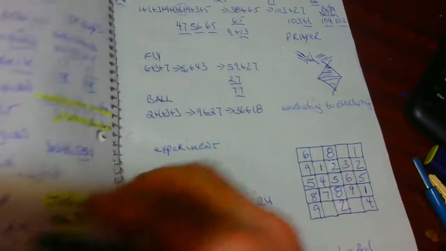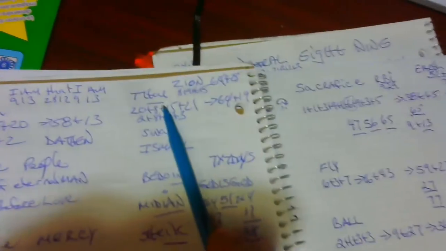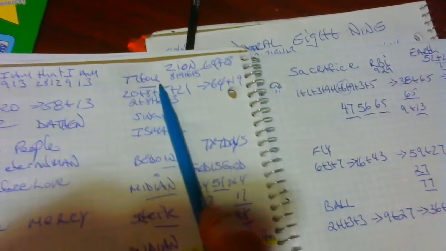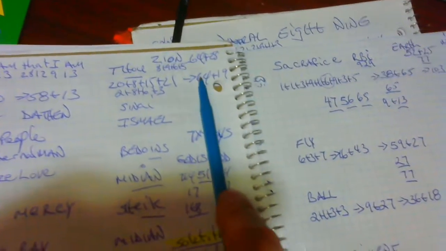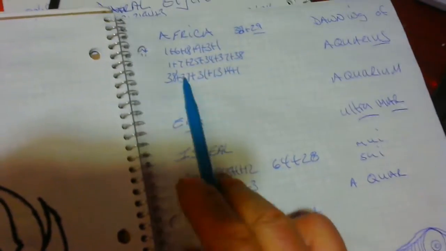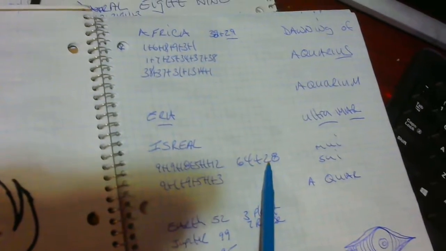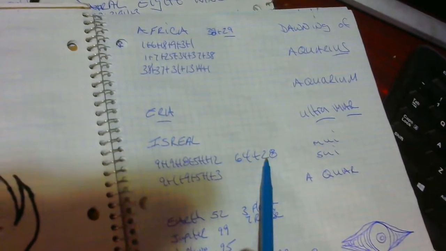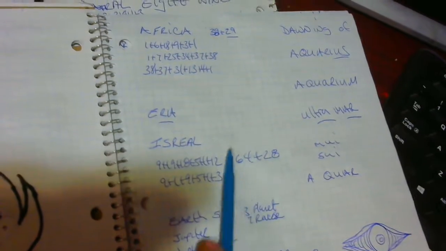Now we bring this on to the next session, where we now have thou. Who art thou in heaven? Thou equaling to 64. In heaven, 19. Zion is a reduce of 28. Israel is a reduce of 28. 6428. This will create DC.